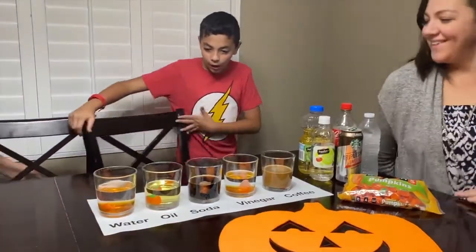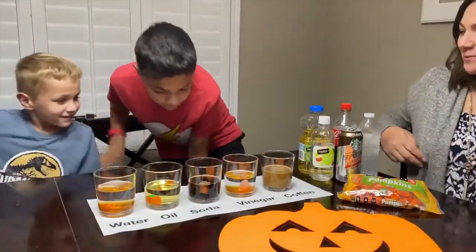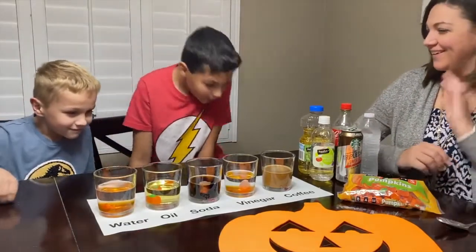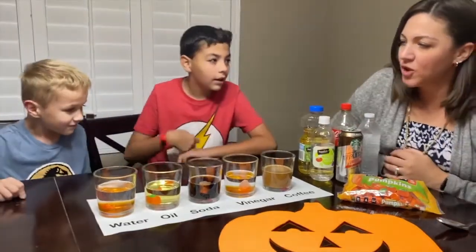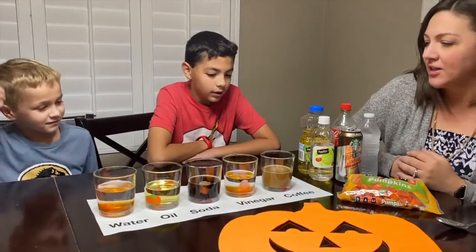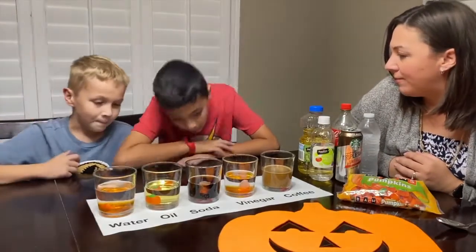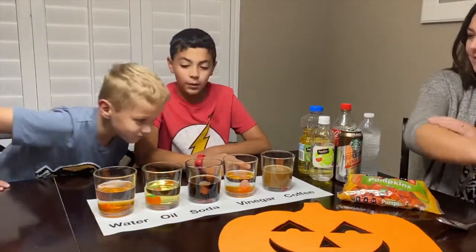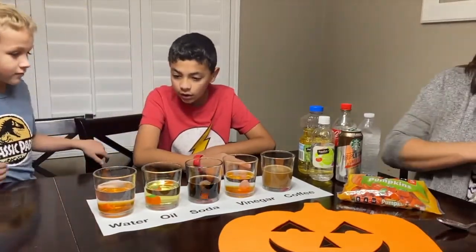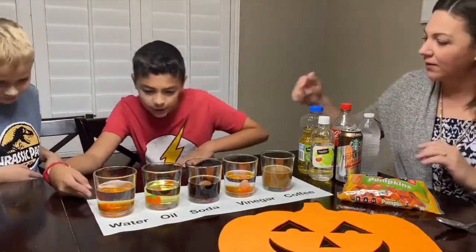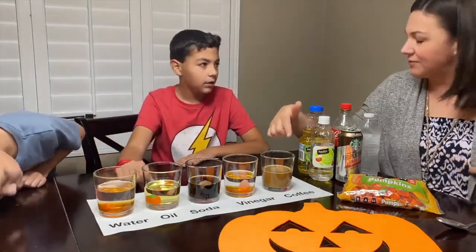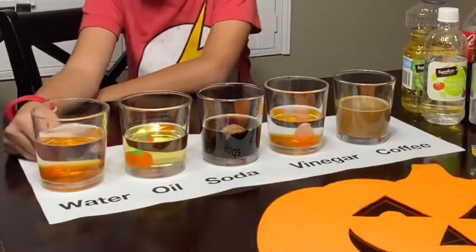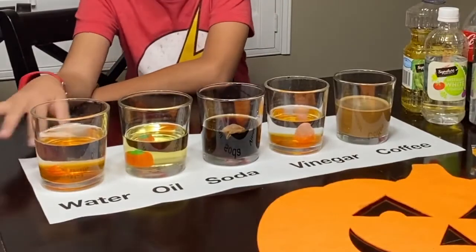Wow. They look a little bit different. So it's been almost 30 minutes, but I thought we'd come back in and do some observations before we pull them out. So what do you notice? The coffee one looks gone. Okay. We're not sure because we can't really see through the coffee. But the water looks like it absorbed it because it wasn't orange before.